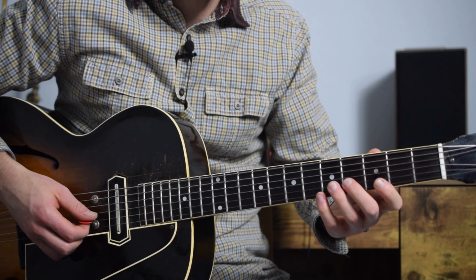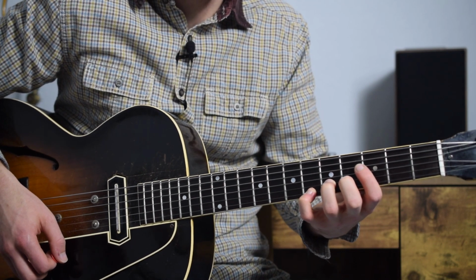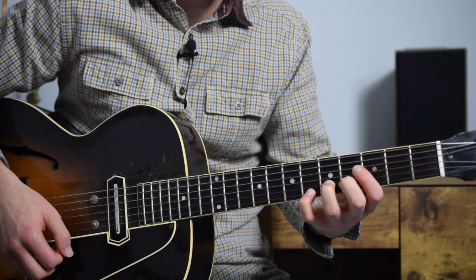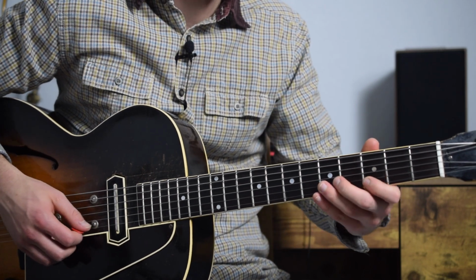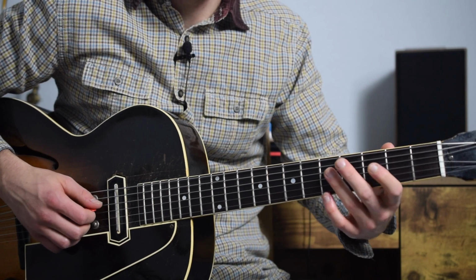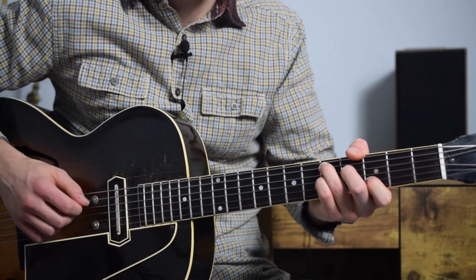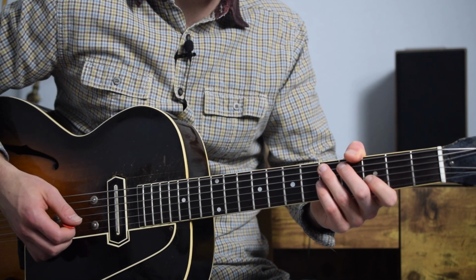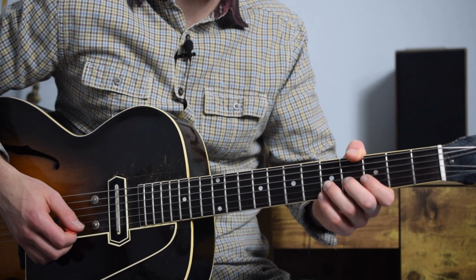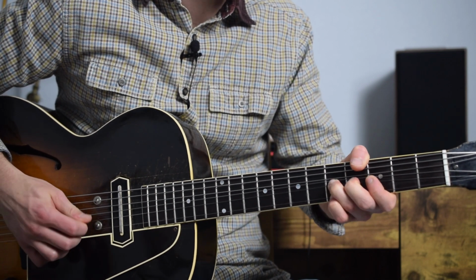And then on the and of 4, doing this cool double stop here, reminiscent of Charlie Christian, and then playing down pentatonics here. And then on the and of 4 there, we're going to hit this G. So this first 2 bars over the D7, it's going to sound like this. 1, 2, 3, 4, 1, 2, 3, 4.